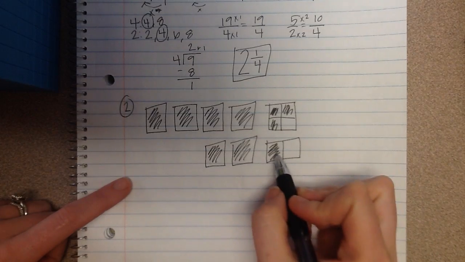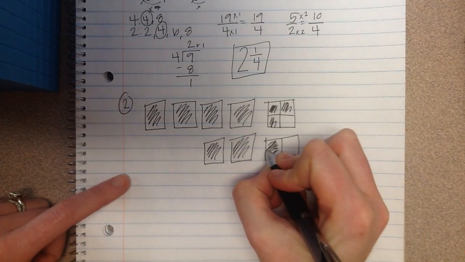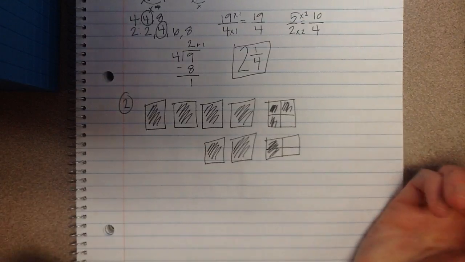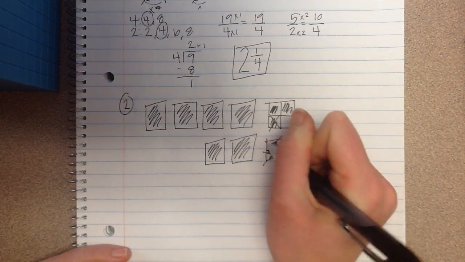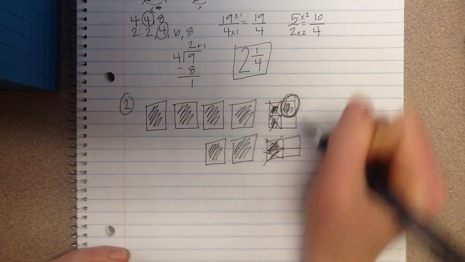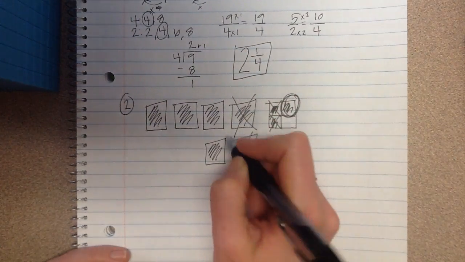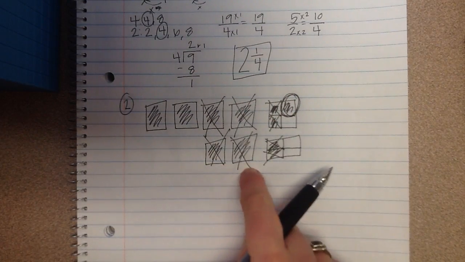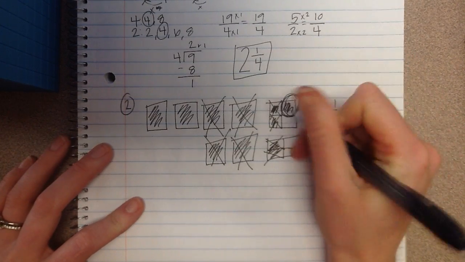So I cannot take this from there, but I know that if I break this in half, I now have 4. So now that I have 4s, 1 away here, 1 away here, 1 away here, 1 away here. I'm going to go ahead and circle that. Now I just need to take my whole numbers. 1 for 1, 2 for 2. I've given all my bottom out, so now I have 2 1/4.